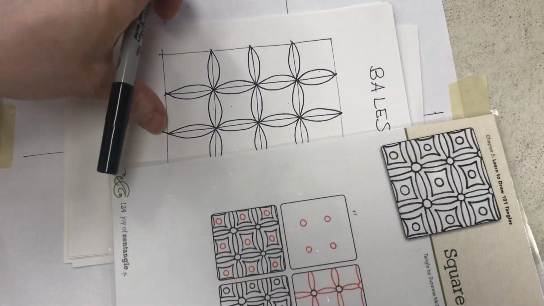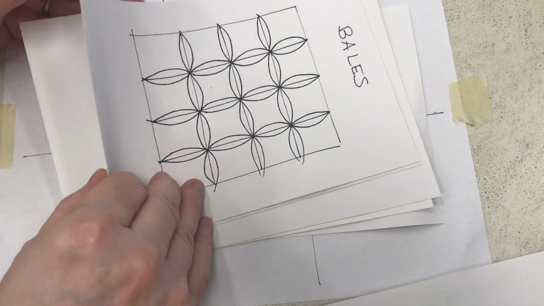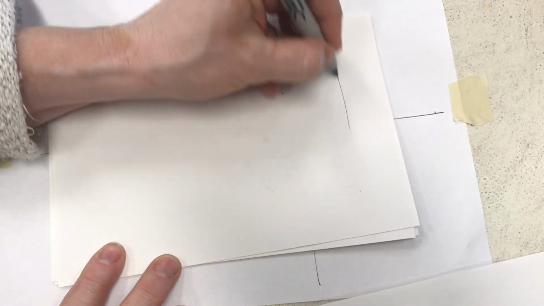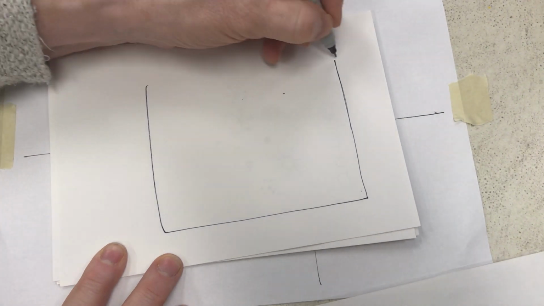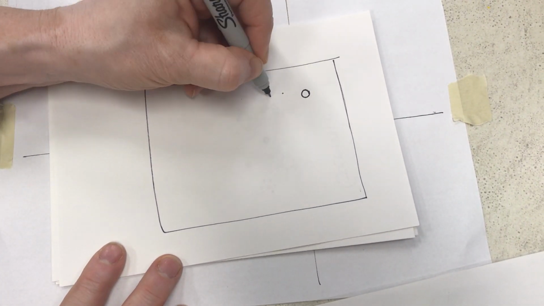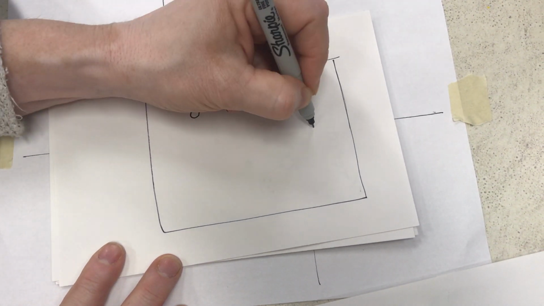All right, our next one is called Square in a Square. We're going to start again, and this time we're going to start with just our space, and instead of actually drawing the squares, you're just going to make the squares by making circles. It's going to be a grid.